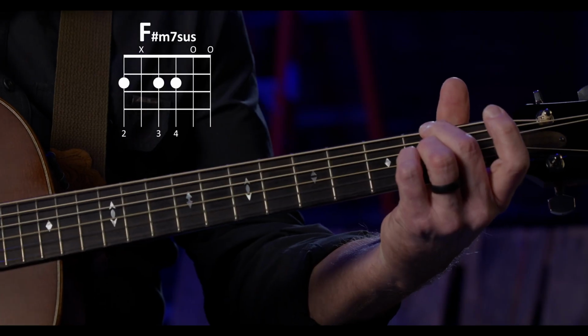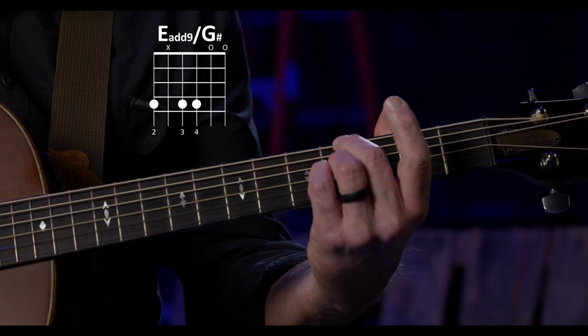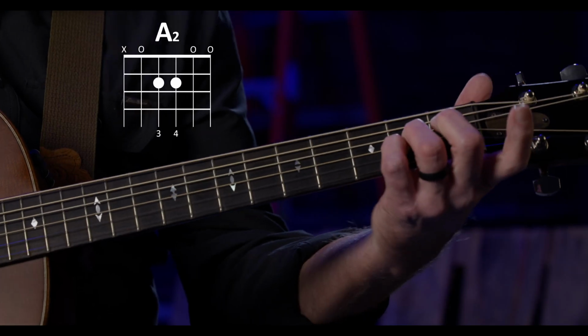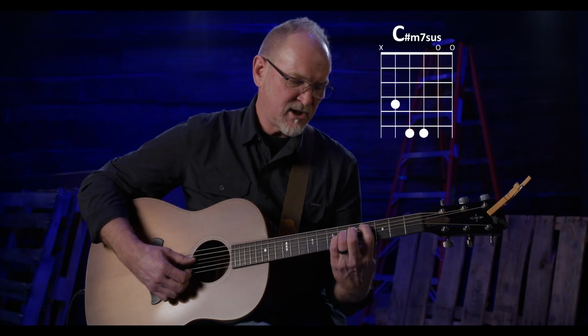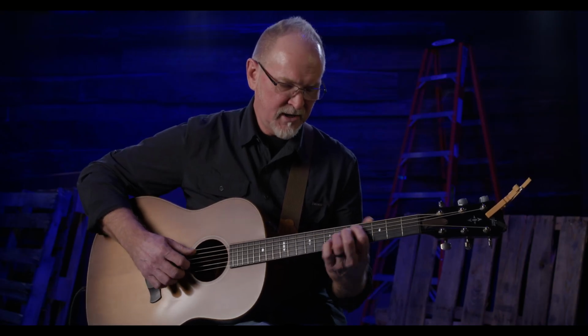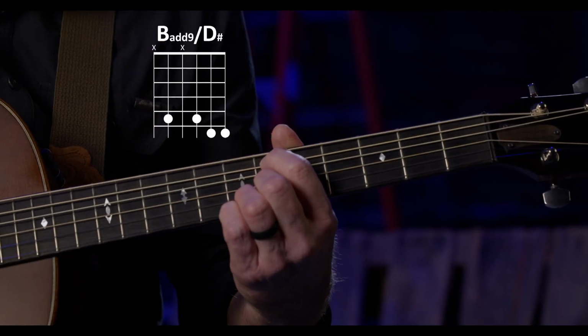I love the key of E, and these chord forms are a lot of fun. These were some chord forms that I learned kind of back in the time when I started messing around with the shortcut capo. Kind of a different sound in the 90s with kind of the alternative rock scene growing. And so here's a good old E, E, F sharp minor 7, E over G sharp, we used that earlier. I'm using an A2 here, and then I'm using a B sus, C sharp minor 7, and here's my B over D sharp, and then back to the E.